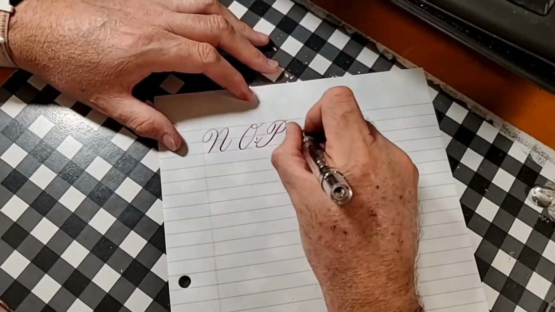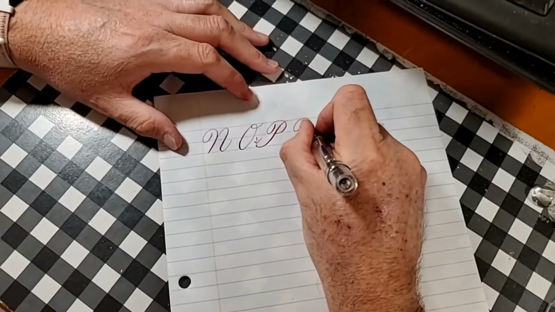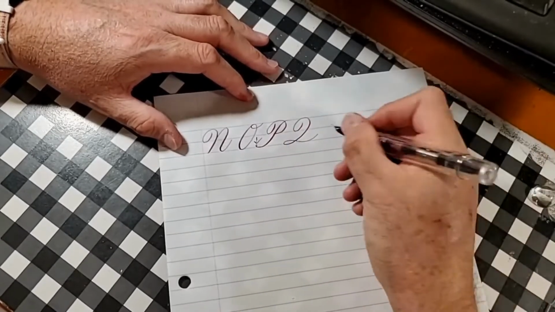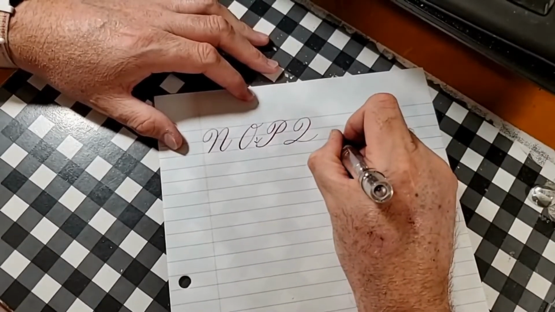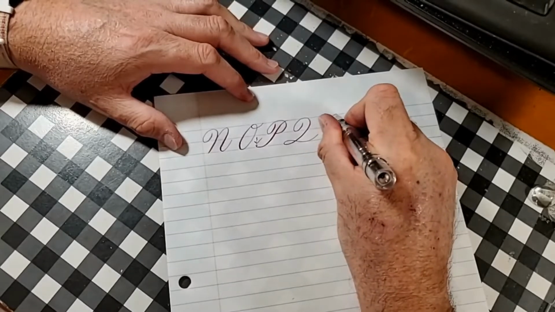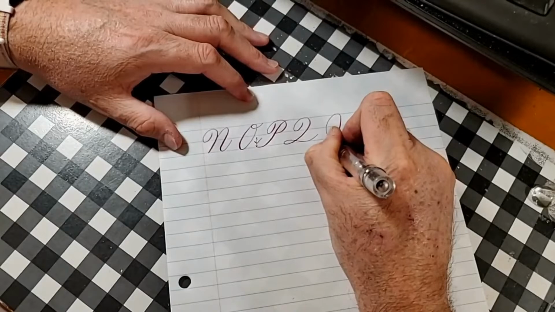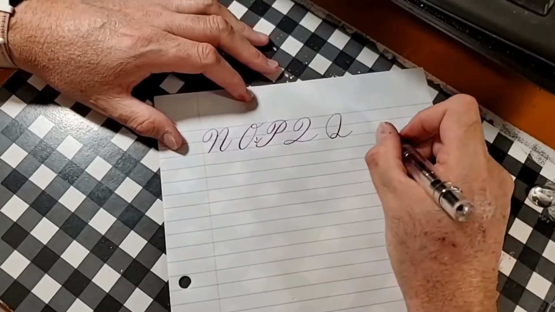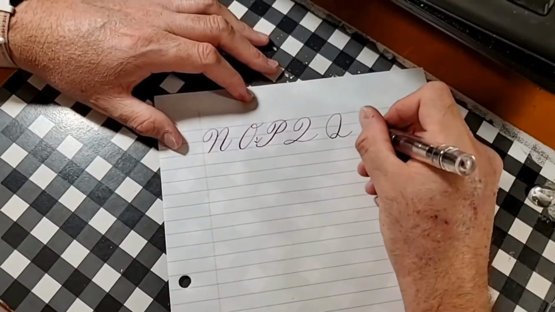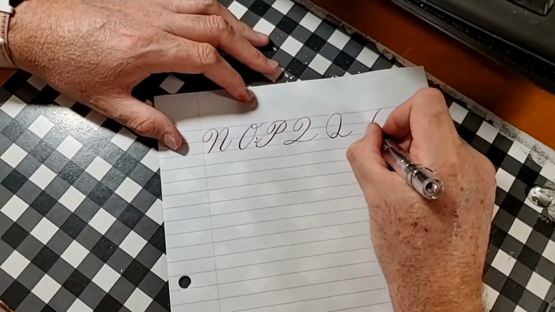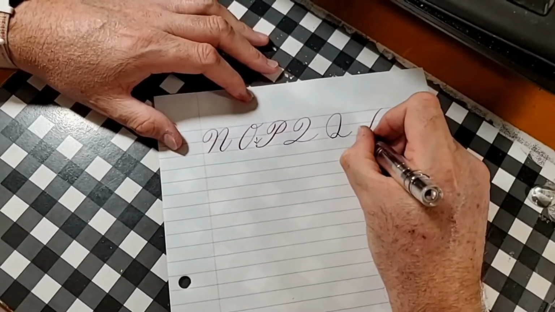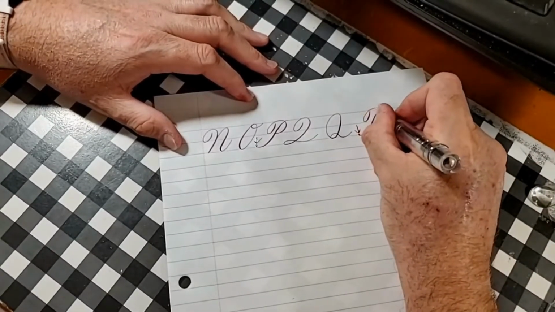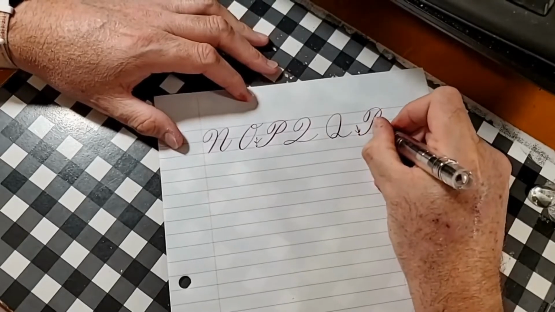Q is a giant 2. Or start at the bottom, come up to the top like an oval, back down to the bottom, and loop out. R is the same as the P, universal line of beauty, into a tittle, don't forget the tittle, like a P, come down, up, over, reverse oval, and then give it a leg.